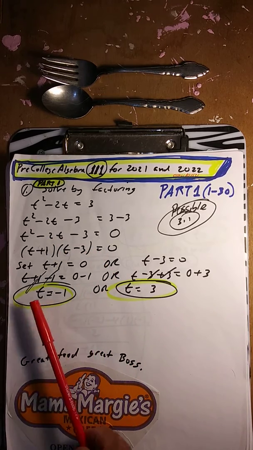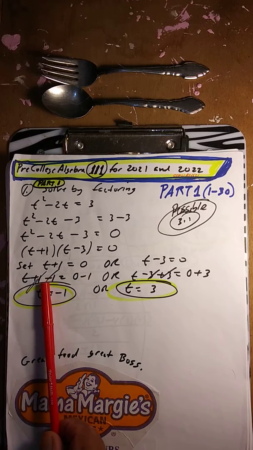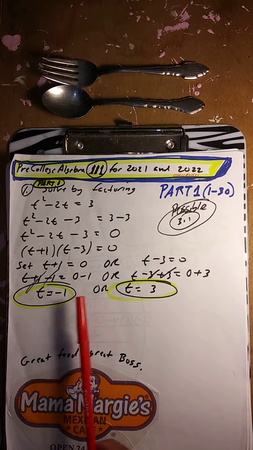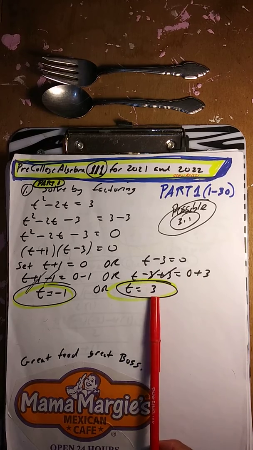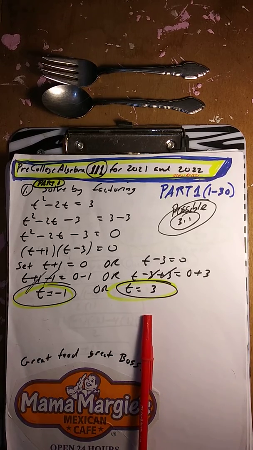Now, I said t plus 1 equals 0, minus 1, and t equals negative 1. T minus 3 equals 0, so I go plus 3, so t equals a positive 3. So t equals negative 1, t equals 3.